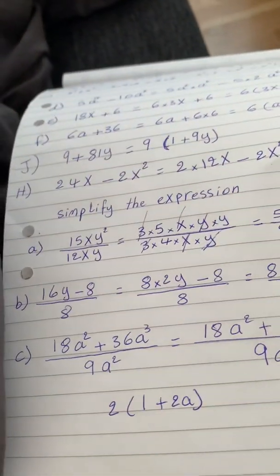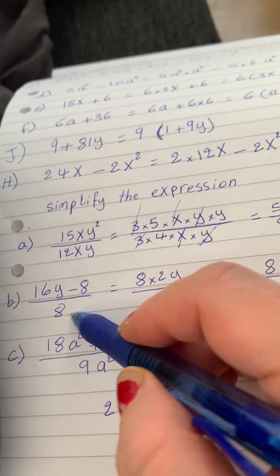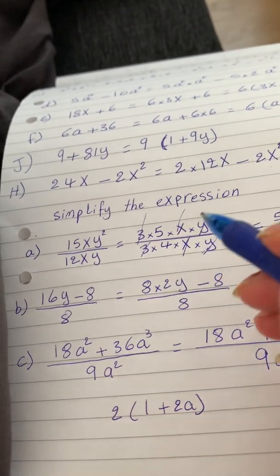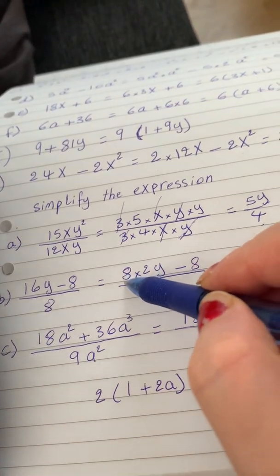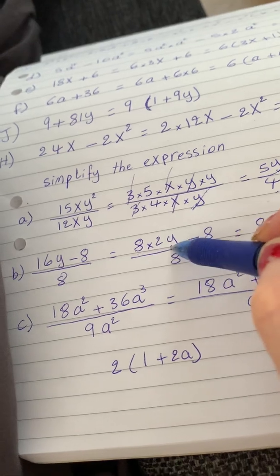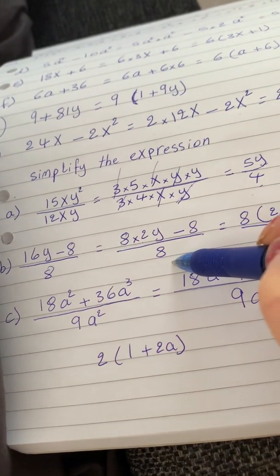B, 16y minus 8 divided by 8. We can write 16 as 8 times 2, y, minus 8, divided by 8.